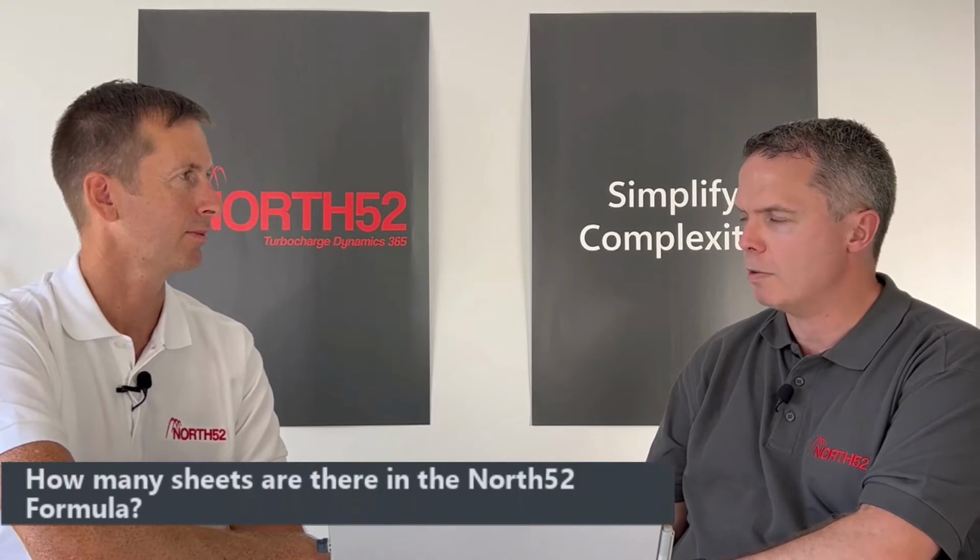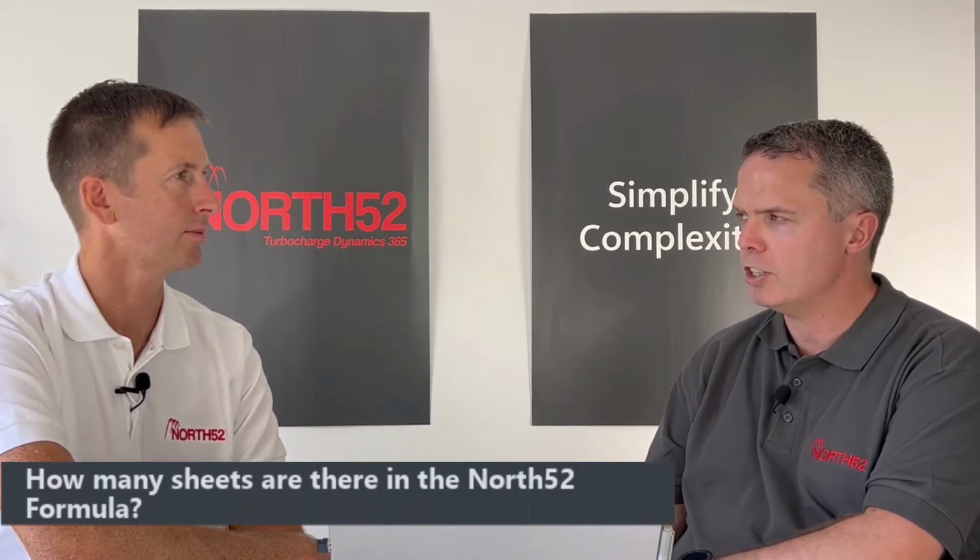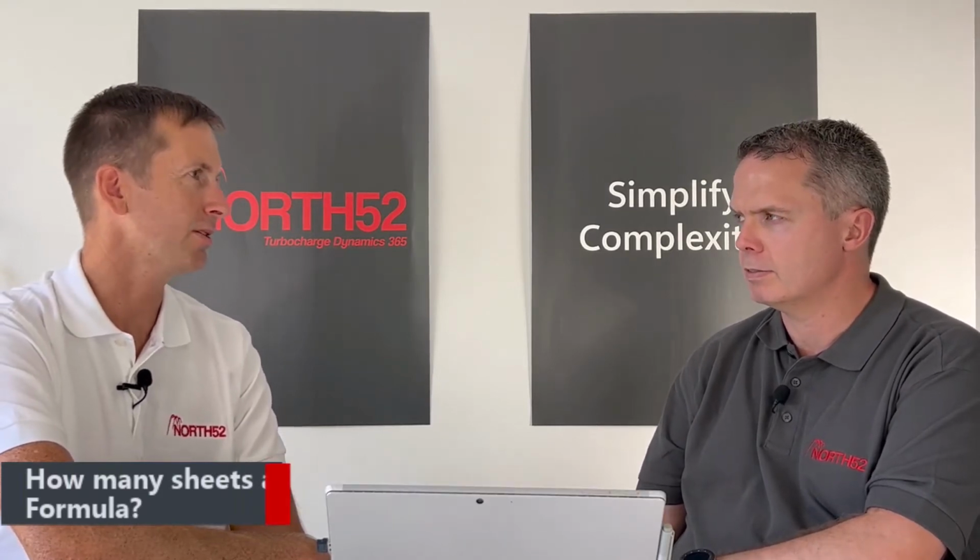This is just one of the examples of the value proposition that you get by using North52. We've seen many tabs for different sheets in the formula. How many sheets are there? There are 20 sheets. The main reason for having so many is to break down the calculations into related groups and make it easier to manage.